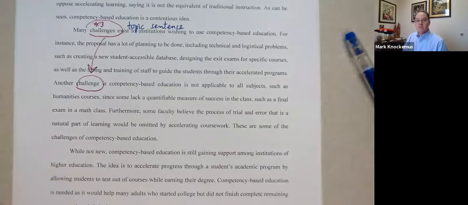Competency-based education is not applicable to all subjects, such as humanities courses, since some lack a quantifiable measure of success in the class, such as a final exam in a math class. Furthermore, some faculty believe the process of trial and error that is a natural part of learning will be omitted by accelerating coursework. What did we see in there?